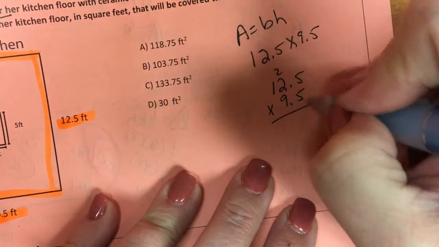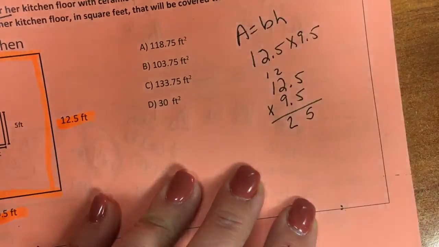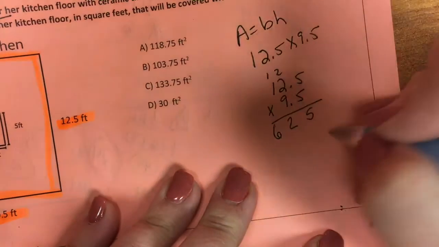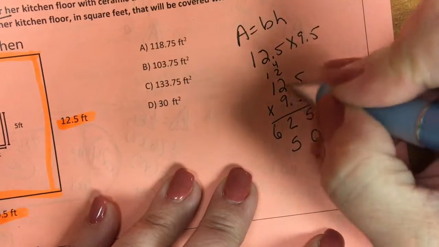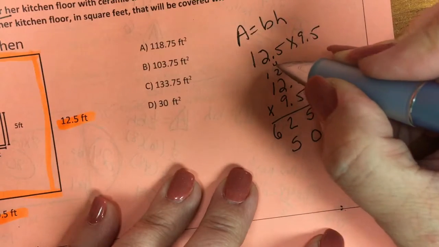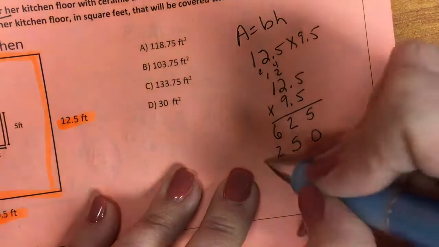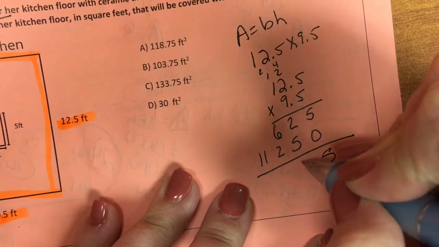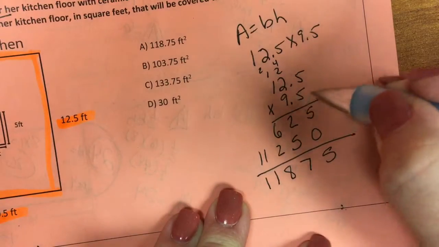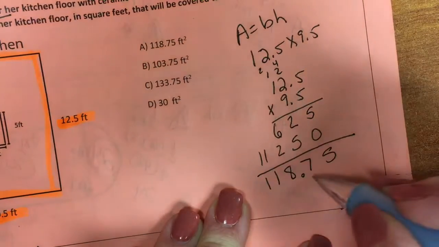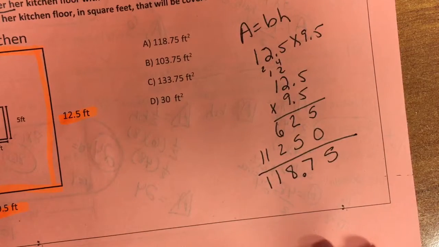5 times 5 is 25. 5 times 2 is 10, plus 2 is 12. 5 times 1 is 5, plus 1 is 6. 0 for my placeholder. 9 times 5 is 45. 9 times 2 is 18, plus 4 is 22. 9 times 1 is 9, plus 2 is 11. Add everything up. I have 2 decimals, so I need to put my decimal. I need to have 2 numbers behind my decimal. So the whole kitchen is 118.75.